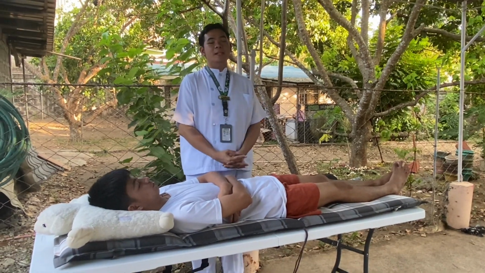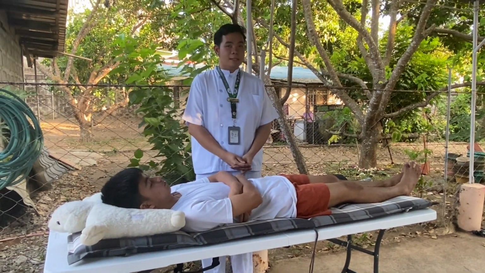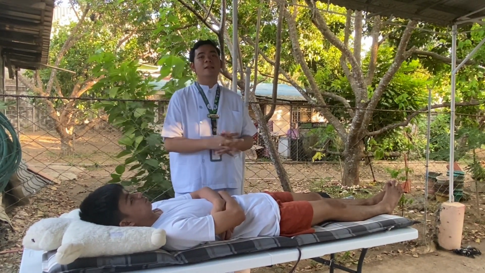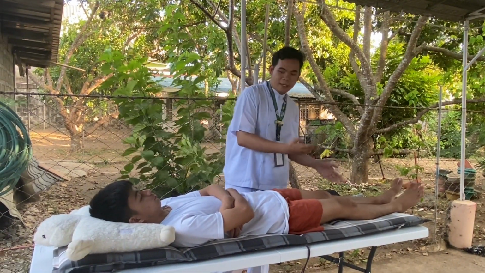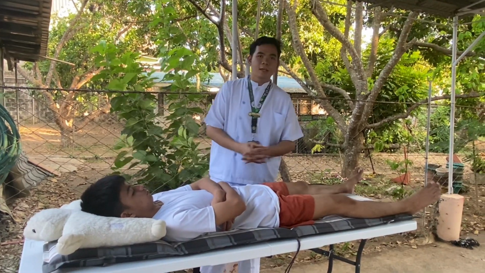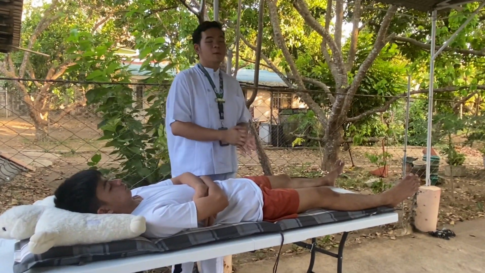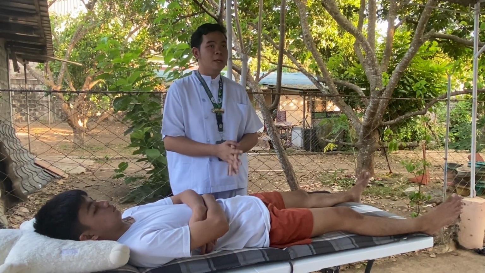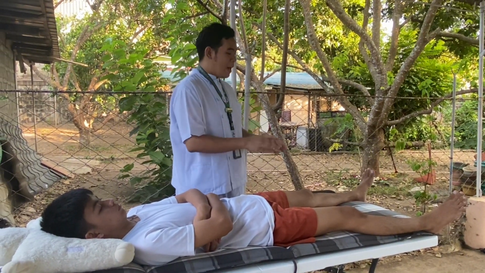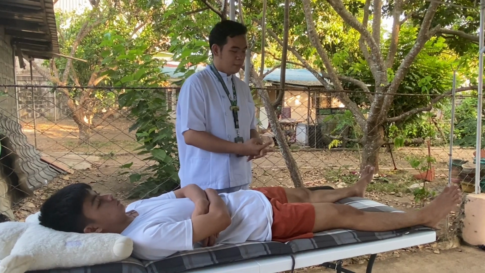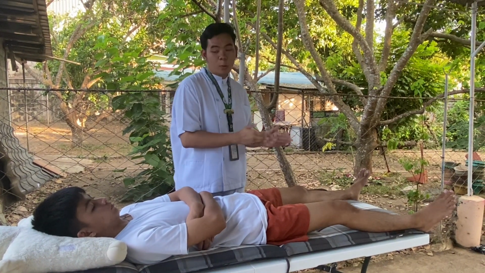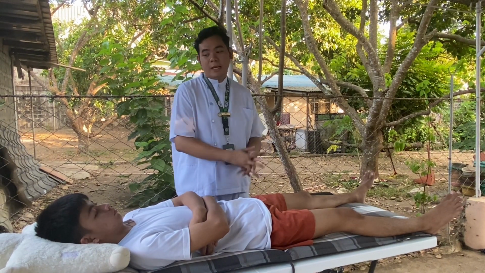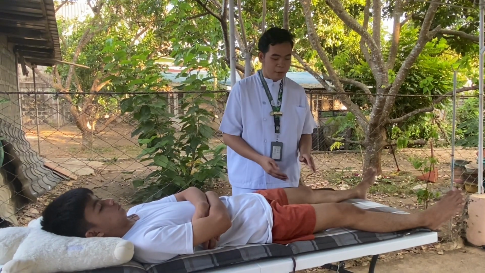So next naman po sa leg exercises is the quad sets. Dito po, maglalay down po ang patient natin and then ang legs po dapat niya is extended. Kaya niyo po ba extend? Okay, so next naman po, we will tighten the muscle po sa top ng kanyang thighs or the quadriceps by pushing the back of his knees down. Kaya niyo po ba? And you will hold this po 5 to 10 seconds, and then after 5 to 10 seconds, i-relax po natin. Kaya po natin. 1, 2, 3, go.